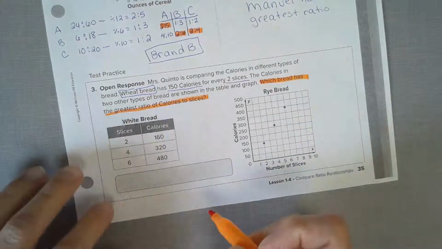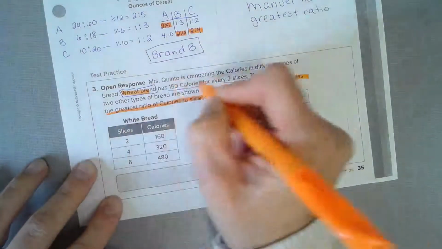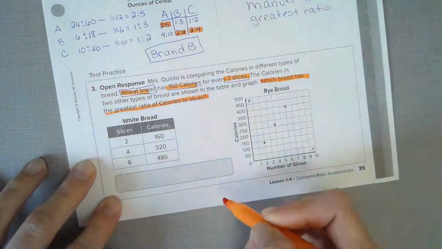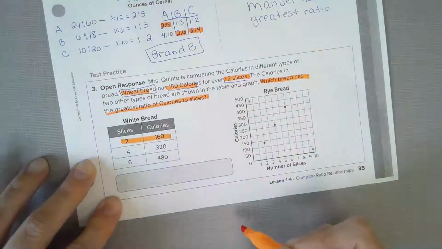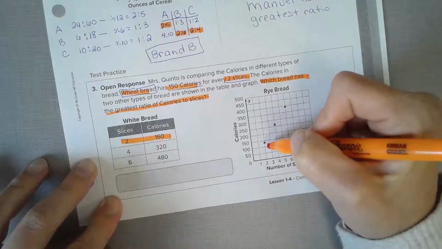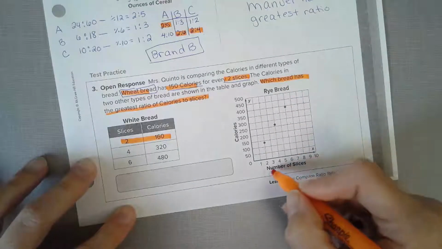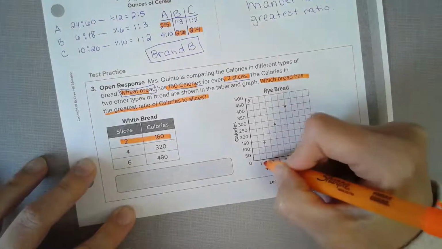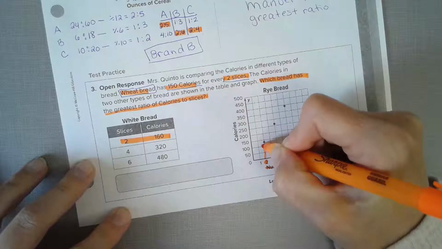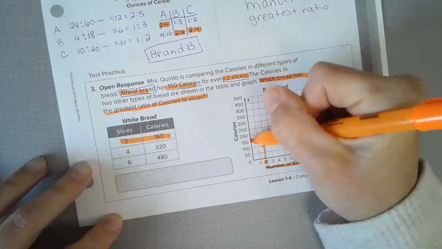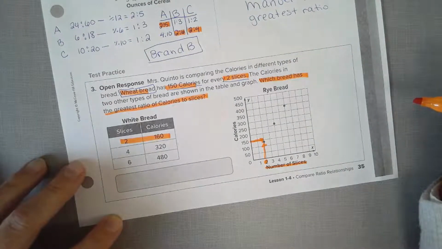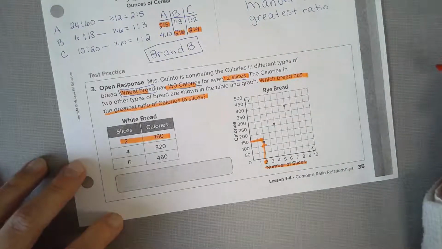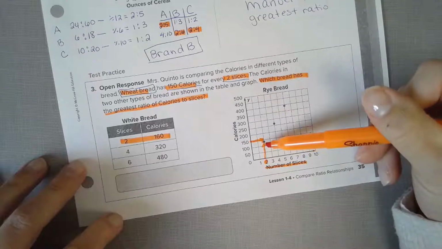The first thing I'm going to do is, wheat bread is 150 to 2 slices. White bread has 160 to 2 slices. And if I look over here for rye bread, here's the number of slices. I find 2, and then I have to figure out how many calories that is. I know it's more than 100, but less than 150. Well, that's all I care about. All I know is it's smaller.